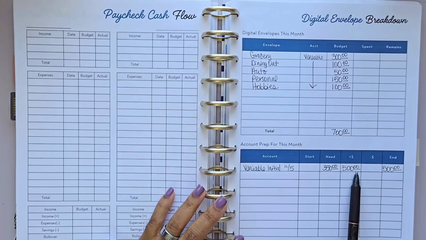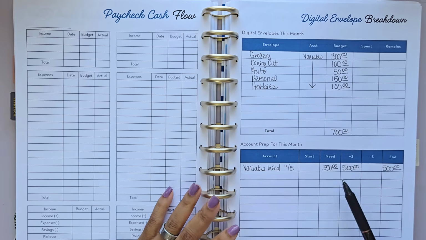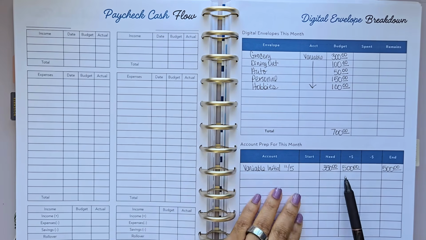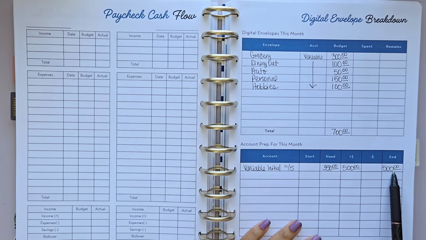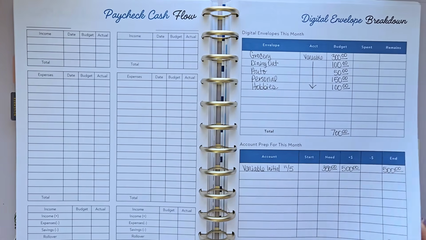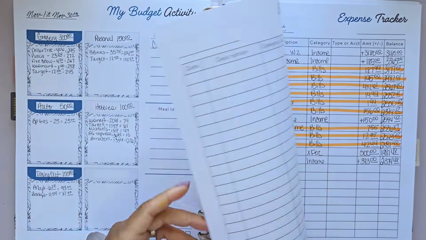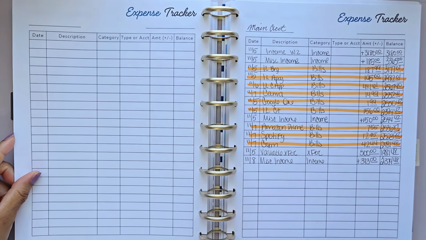I actually ended up putting $500 because I had some expenses that I wanted to cover the beginning of the month. So that is tracked here. I made that deposit for $500. And so my variable checking account, which is for my digital envelope spending, had $500 in it to start the month.